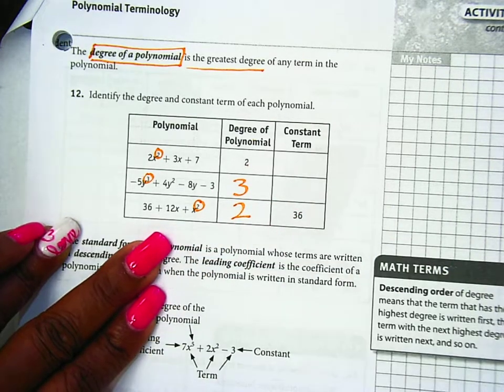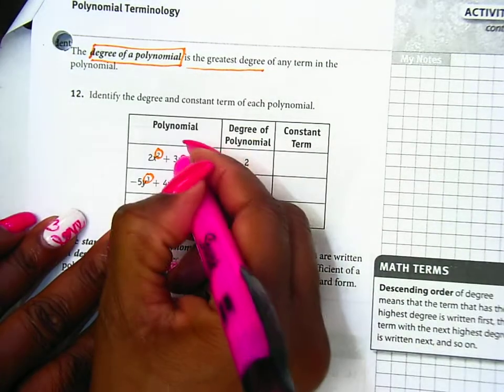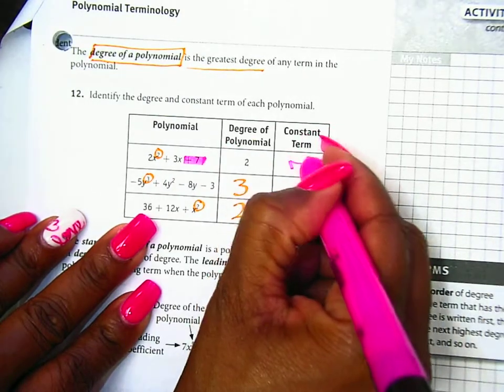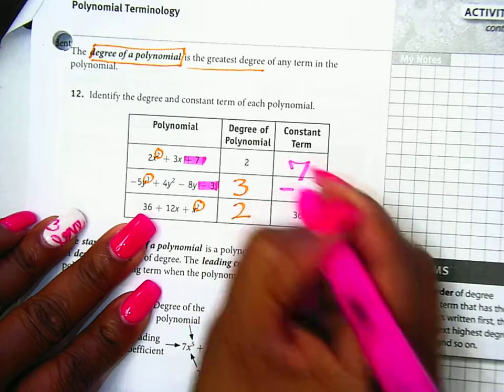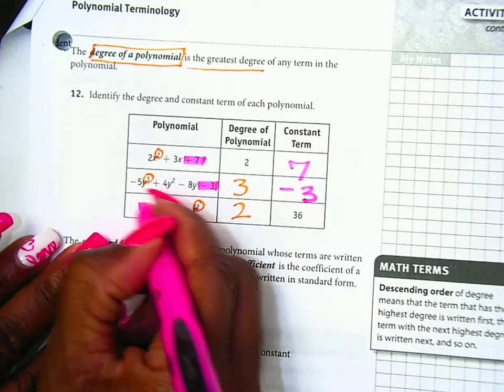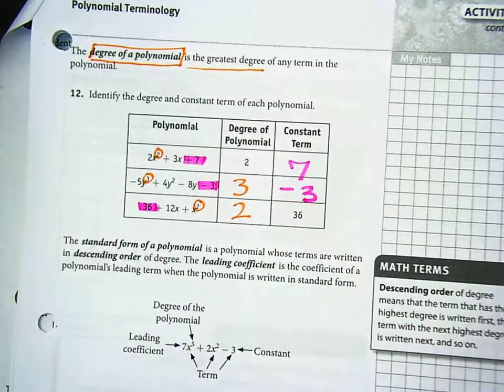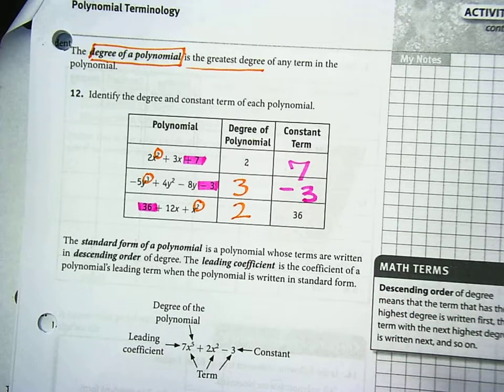The constant term, remember, the constant term is just the number value. Numbers are constant. They don't change. So I have plus 7. So the constant term is positive 7. Negative 3. Constant term negative 3, and we have here a positive 36, which they already have in that graphic organizer for us.